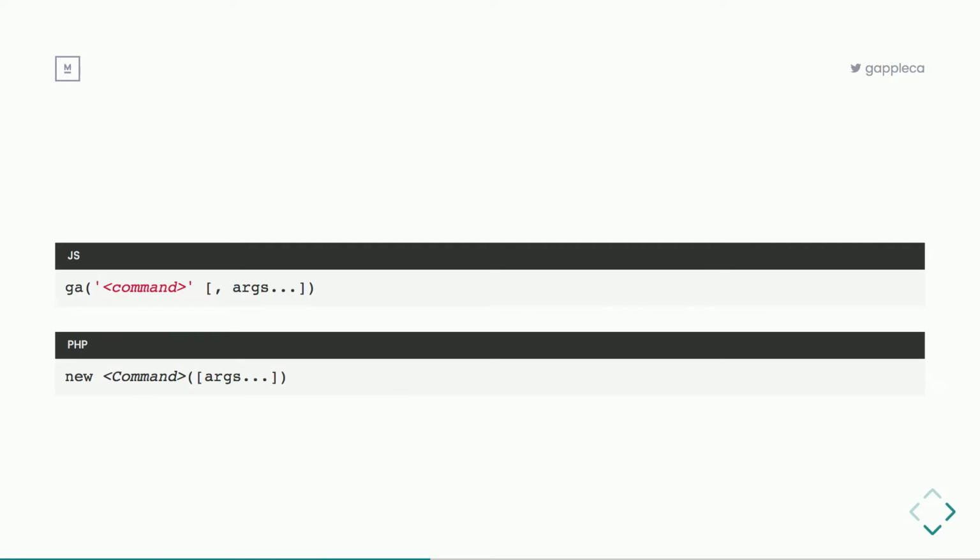So translated to PHP, I wanted to kind of match this structure. It's a little bit different, where each command instead is the name of an object, but the arguments are going to match up to what you do in JavaScript. So you should be able to look at the documentation for Google Analytics for exactly what you need to do for implementing in this module.